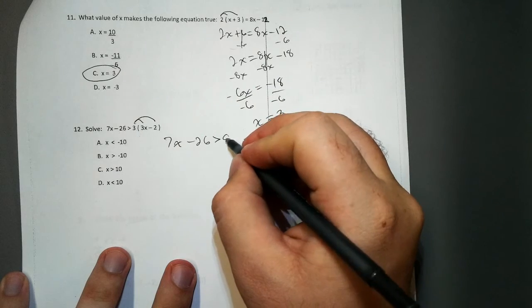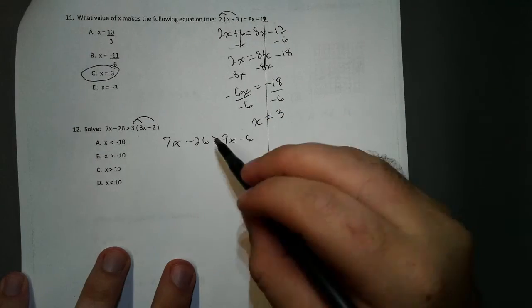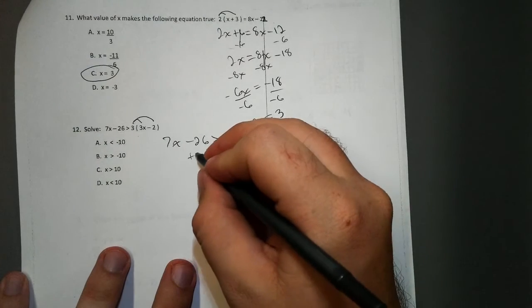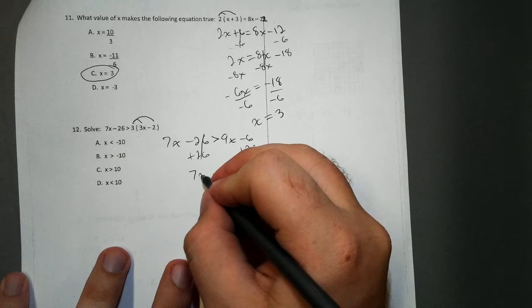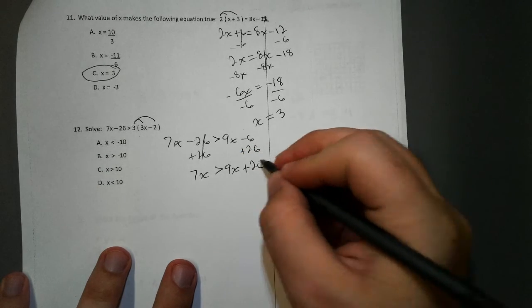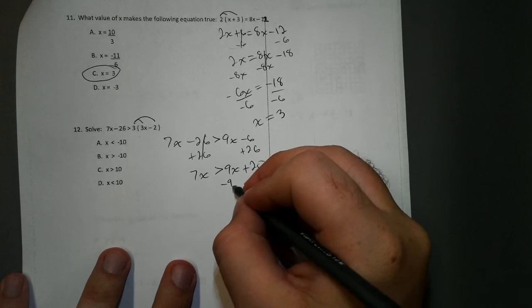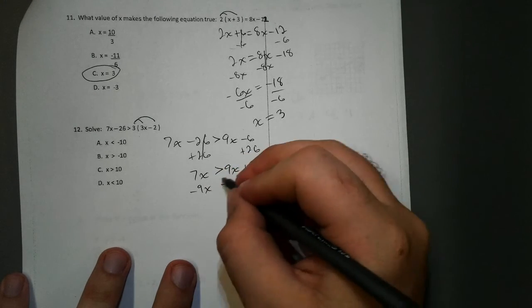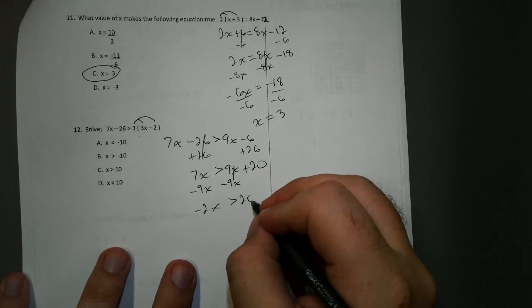So I'm just going to write out my left side so I keep my spacing. 3 times 3x is 9x. 3 times negative 2 is negative 6. Now I'm going to move my numbers to one side. So I'm going to add 26. So I get 7x is greater than 9x plus 20. Now I'll move my x's to the other side. I get negative 2x is greater than 20.